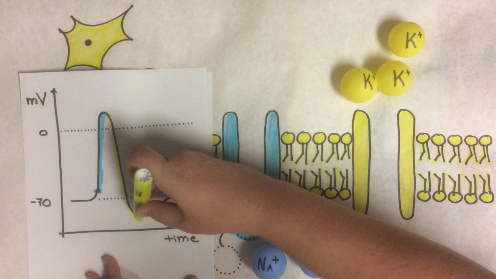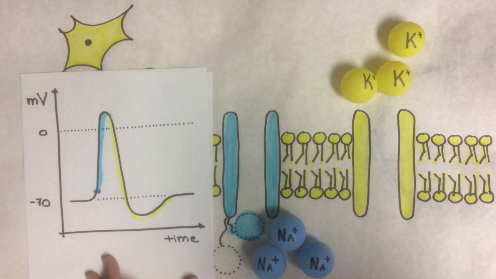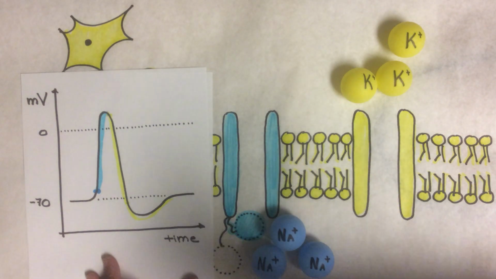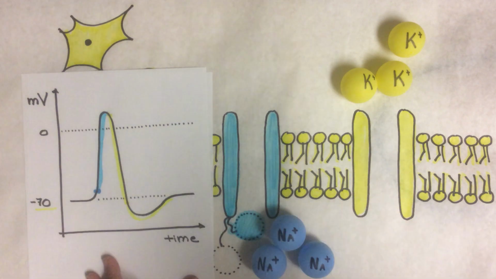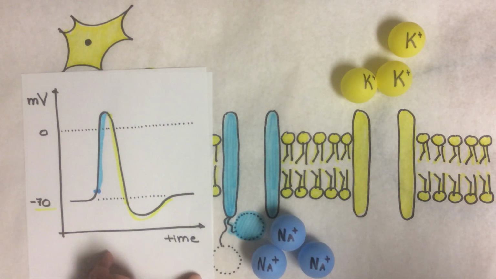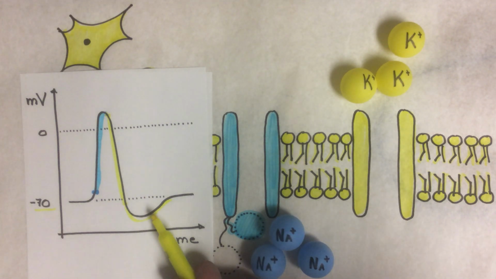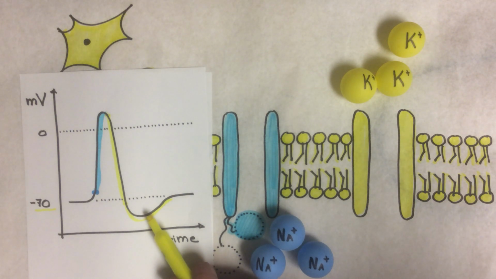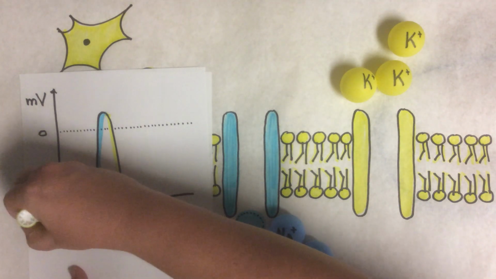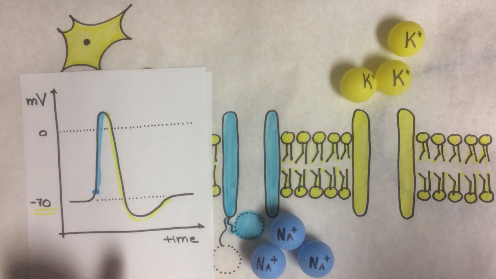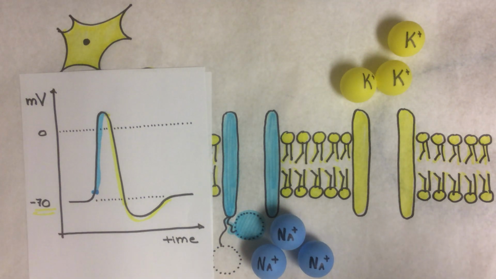Sometimes it takes a while for these potassium voltage-gated channels to close, so it is common that we have an undershoot, so that the charge goes even below that of negative 70 millivolts. At this point, the voltage has gotten really low, and we need to give the normal membrane potential establishing processes time to take place to create that normal resting potential of negative 70 millivolts. And only once this has been done, another action potential can take place.